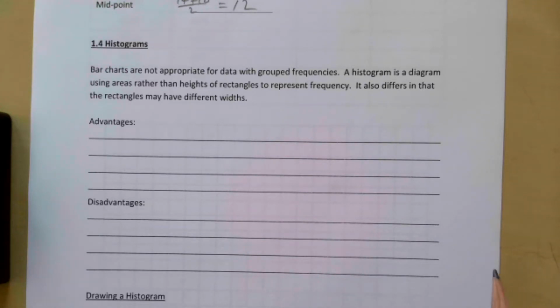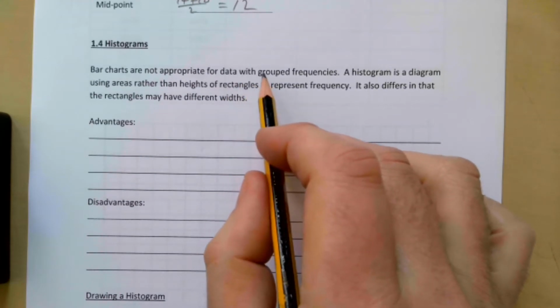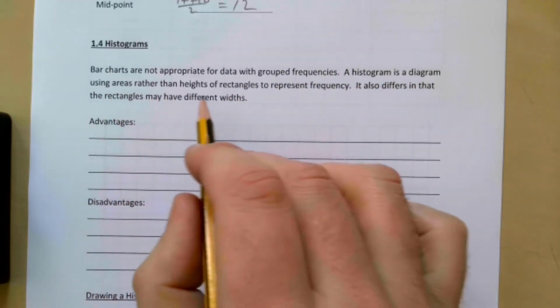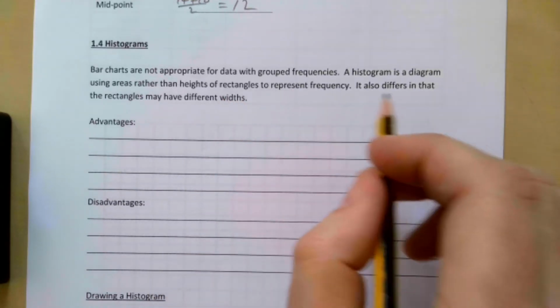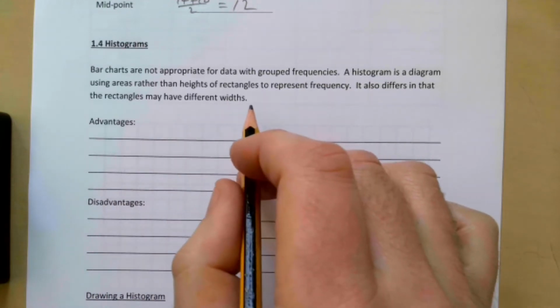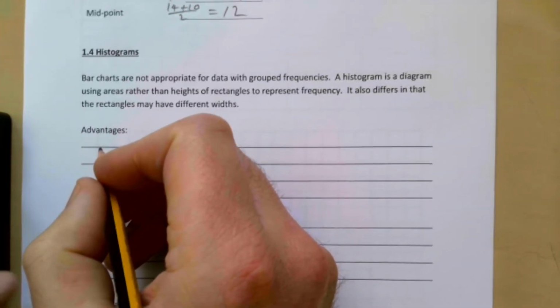Okay, this is AS Stats, and we're on Chapter 1, and we're going to take a look at histograms. Bar charts are not appropriate for data with grouped frequencies. A histogram is a diagram using areas rather than height of rectangles to represent frequency. It also differs in that the rectangles may have different widths. So the groups can be of different sizes, which is one of the main things about histograms.